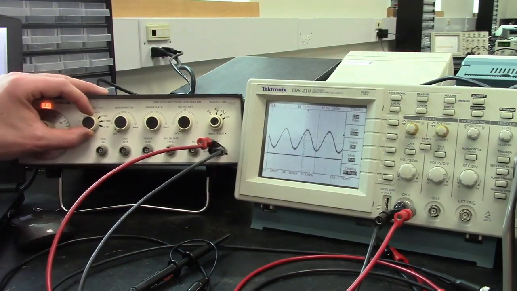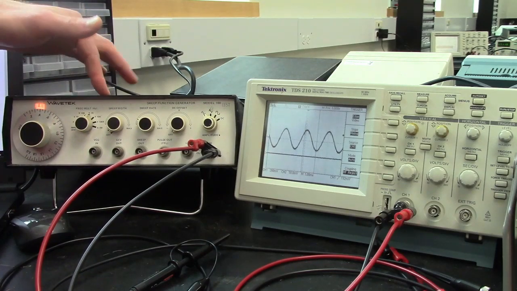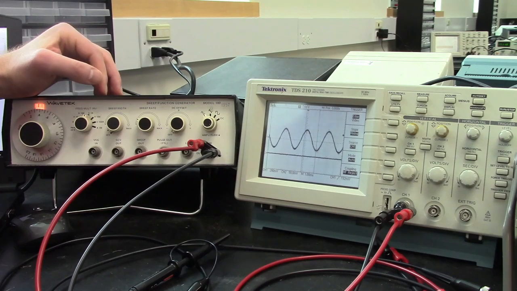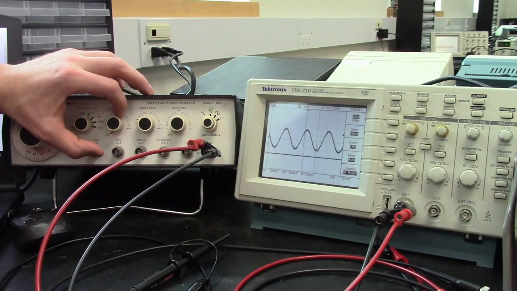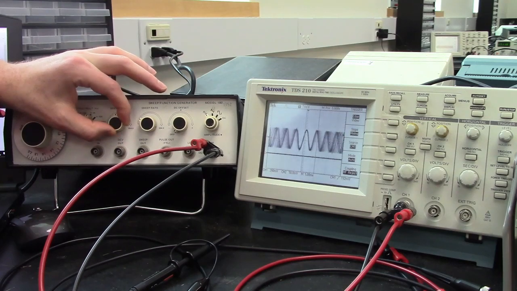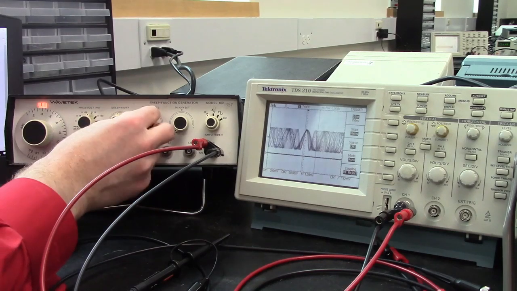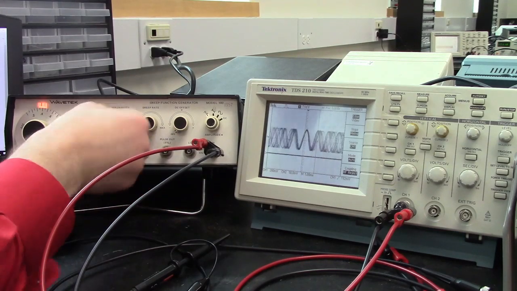Some other things to think about with this device: this particular function generator has the option to sweep frequency. So if this sweep width setting is not on off, it's turned up, then you can get some really kind of funky patterns showing up on your oscilloscope. What this is doing is changing the frequency from a lower frequency to a higher frequency. So if you don't want to see that, as cool as it is, then you turn that all the way off.